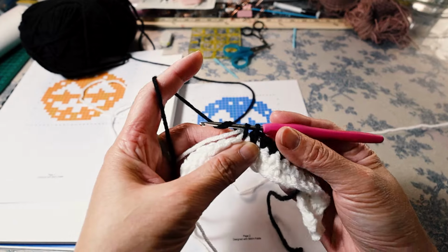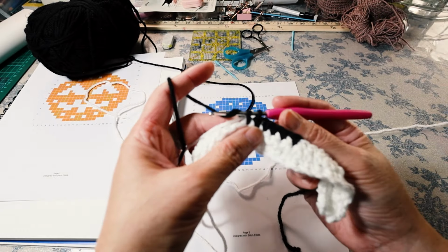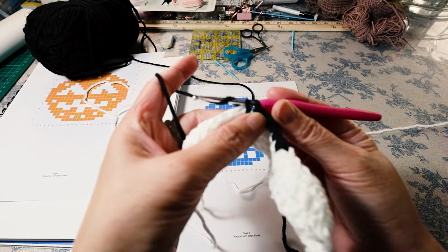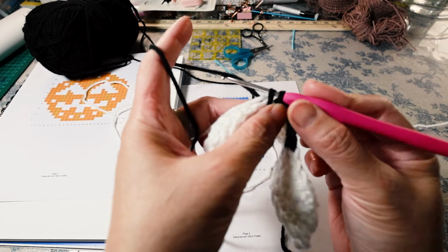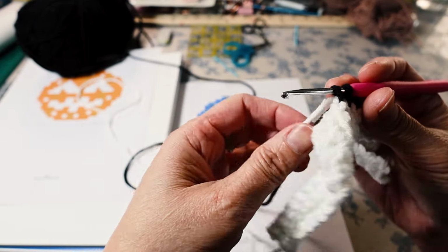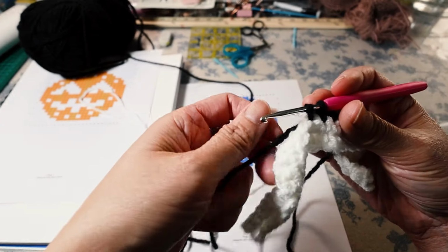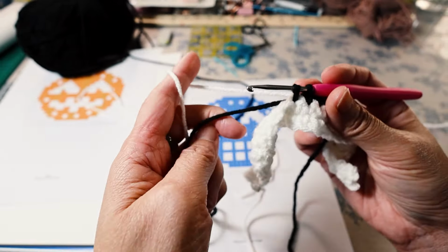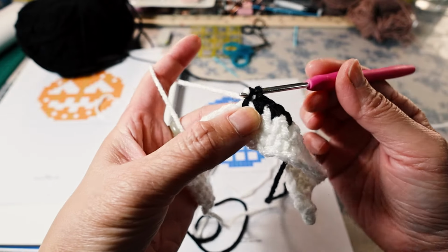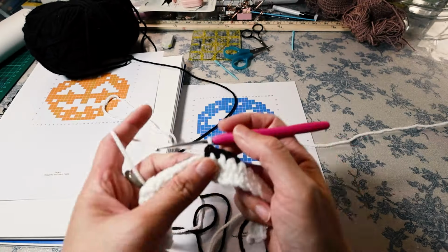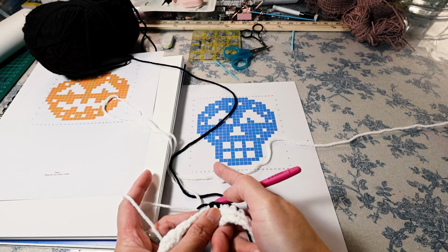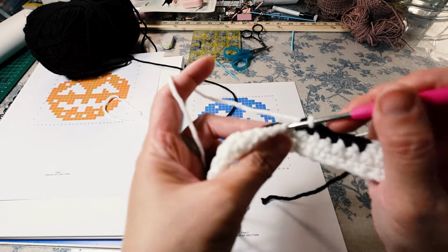Now we finish the last stitch and I want to change color again, and instead of pulling the same color yarn, I will pull the other color. So I switch the position. Now the black color is in the front. I'll complete this stitch and then 9 stitches of the white color.